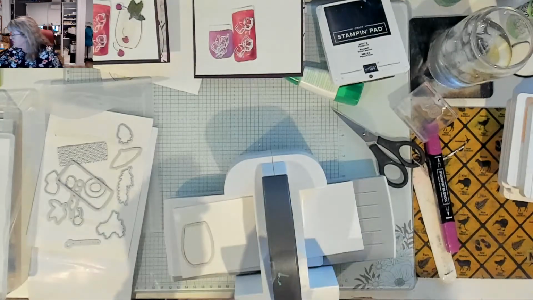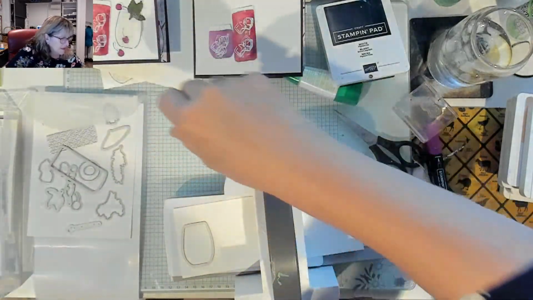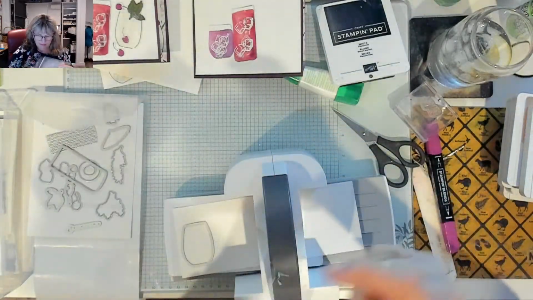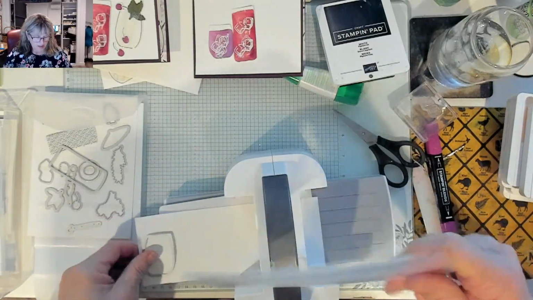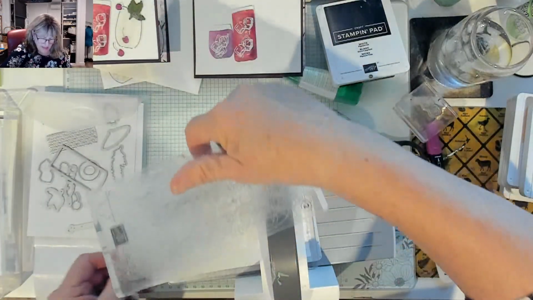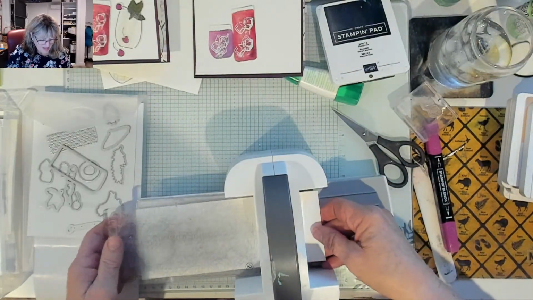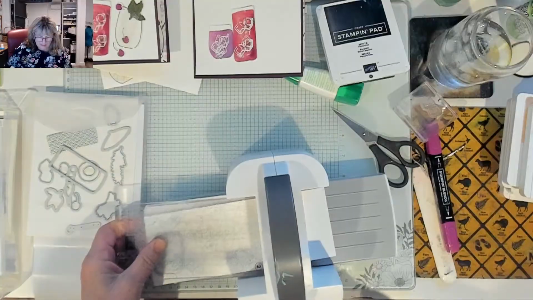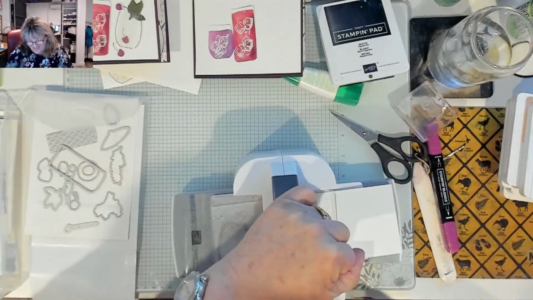And where's my top mat? Come on folks, point it out. There it is. So I'm going to have to cut it twice. Okay.